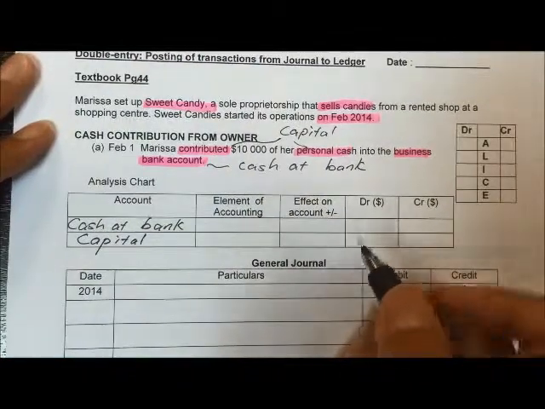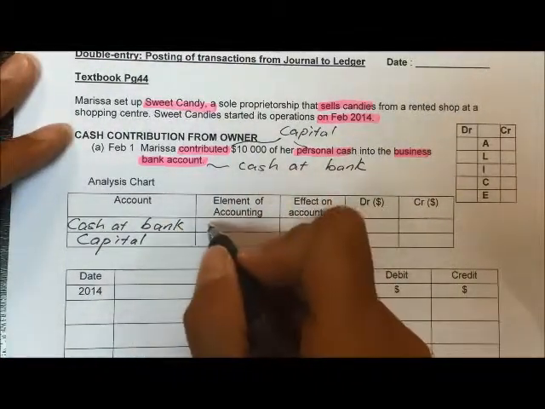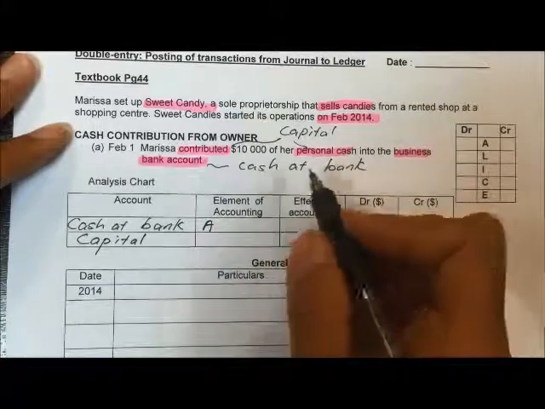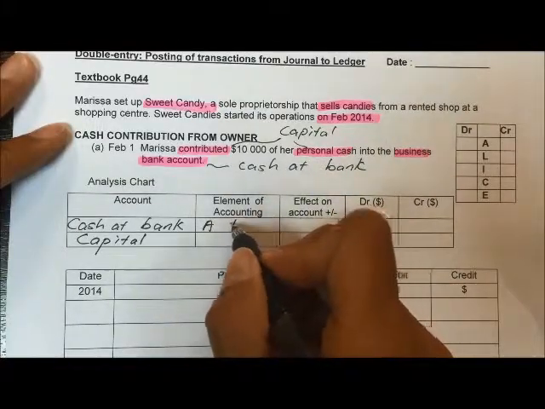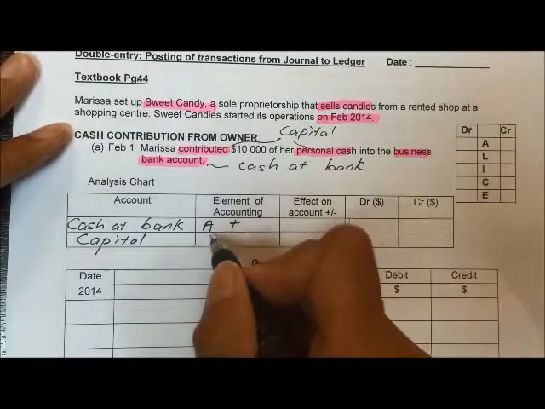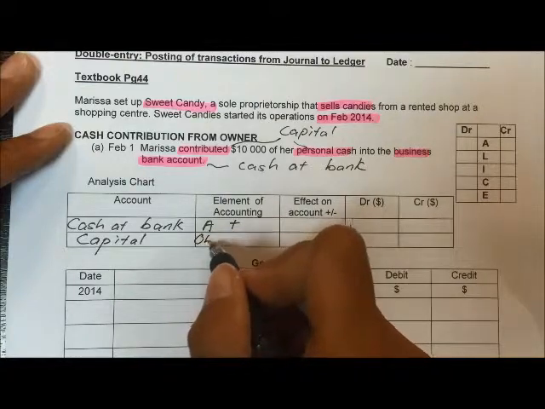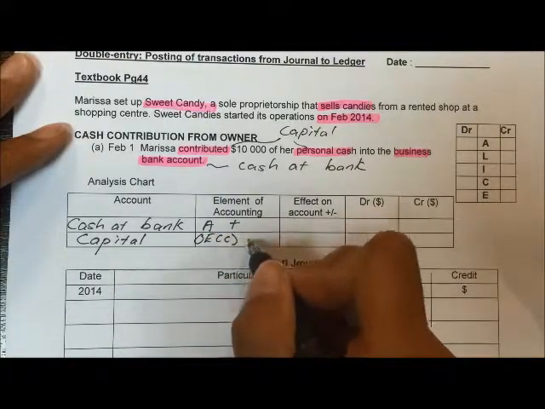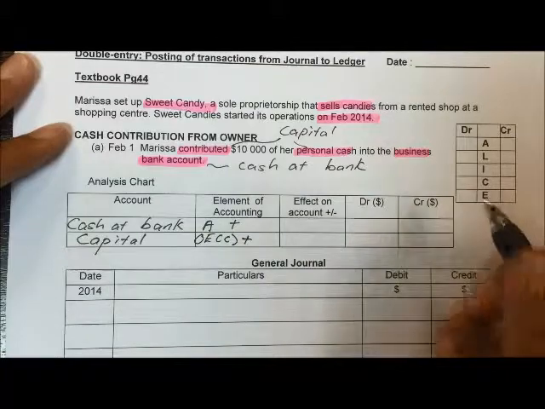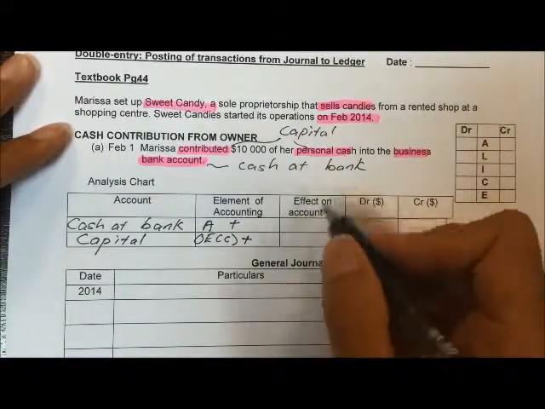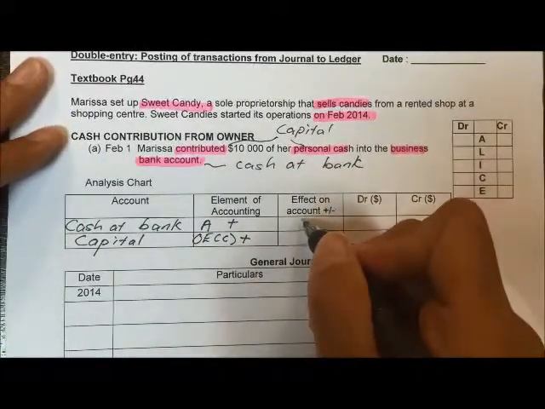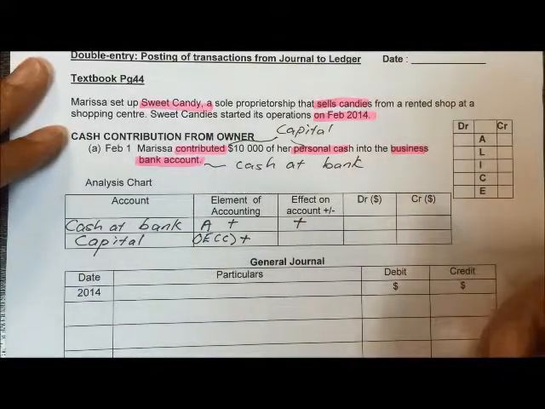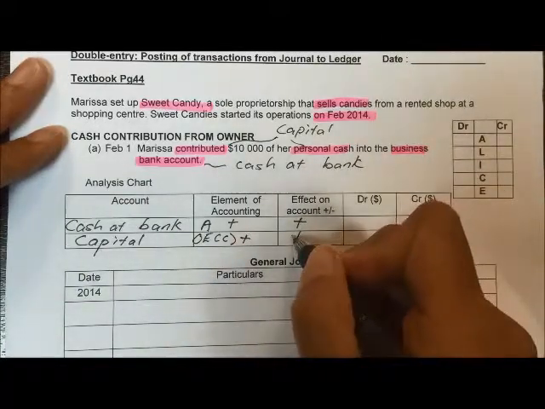Next we ask ourselves, what is the element of accounting? Cash at bank will be asset. Now asset has increased. Capital is owner's equity, and the capital has increased too. So the effect on the accounts is that the cash at bank account increases and the capital account also increases.